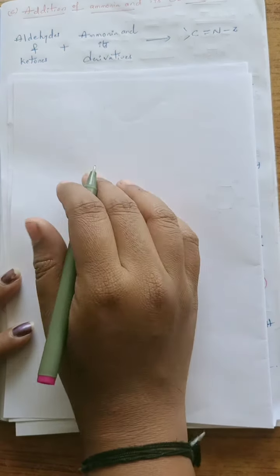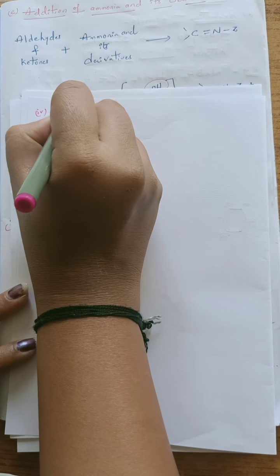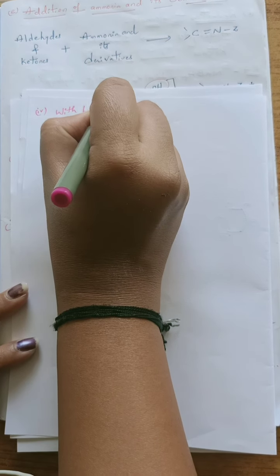Now the fourth reaction, with hydrazine.